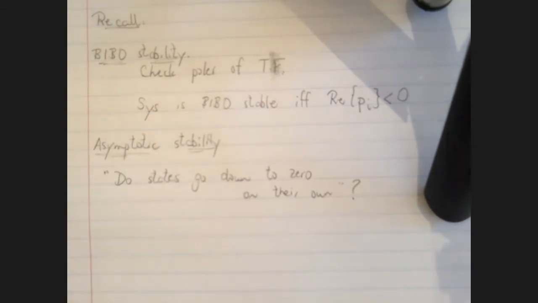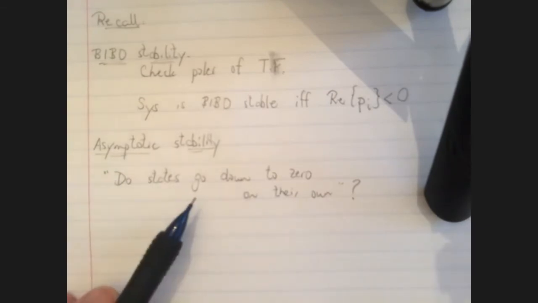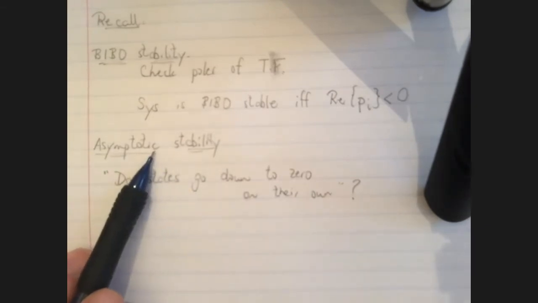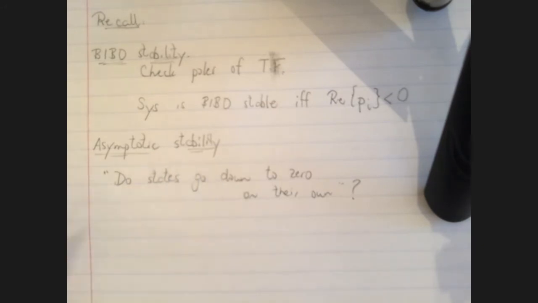And by the way, this is not the only definition of stability, but it is a pretty useful one of looking at those internal quantities and saying, provided that I'm not adding external force or external energy, can I guarantee that those states are going to quiet down?